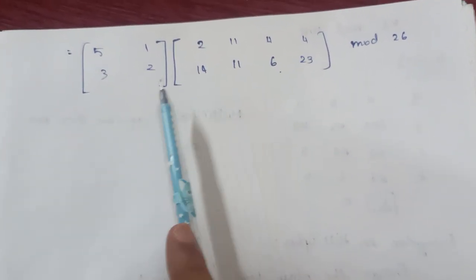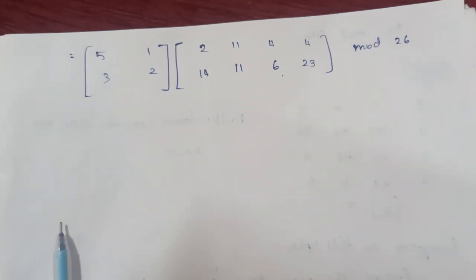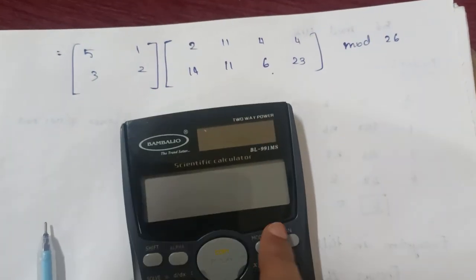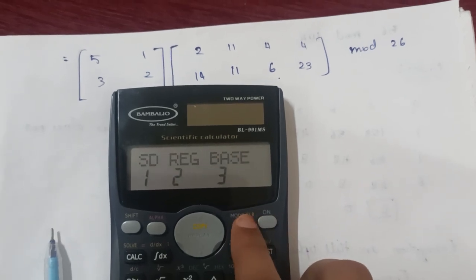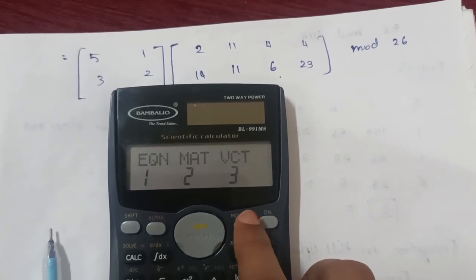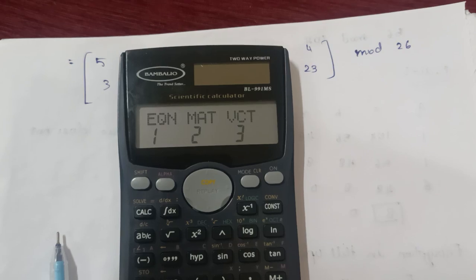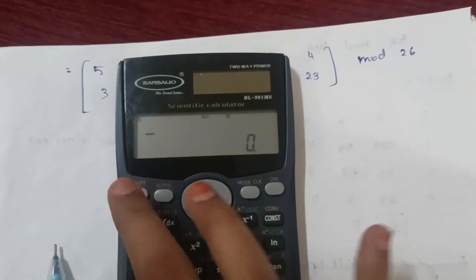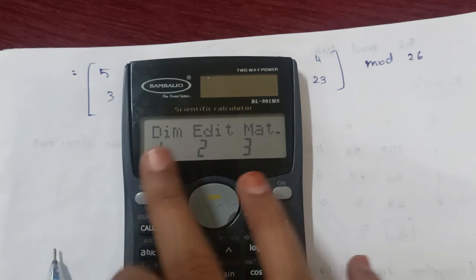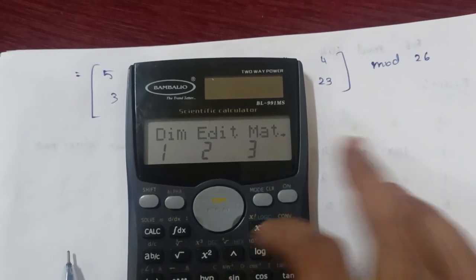Now I have to perform the normal matrix multiplication. We can just use a scientific calculator. Just go to mode, and click 2 and then shift 4. It asks for dimension, edit, matrix and so on.